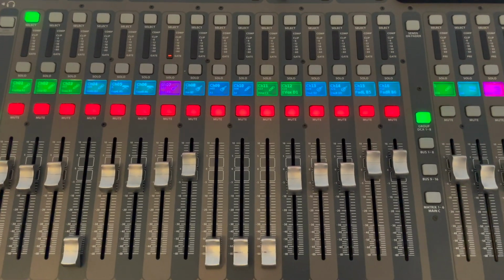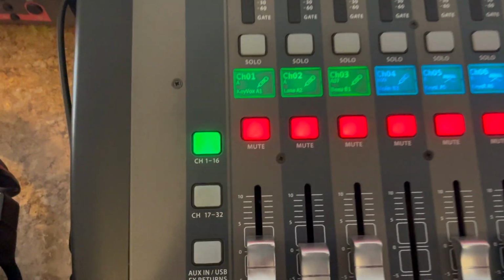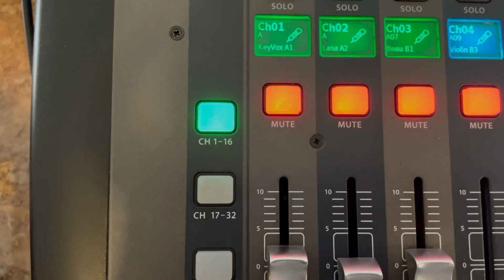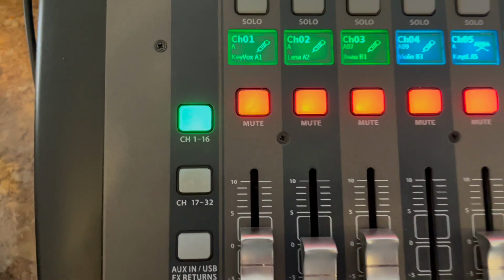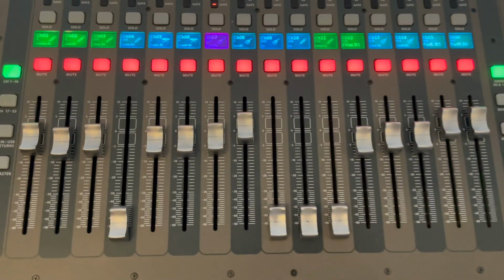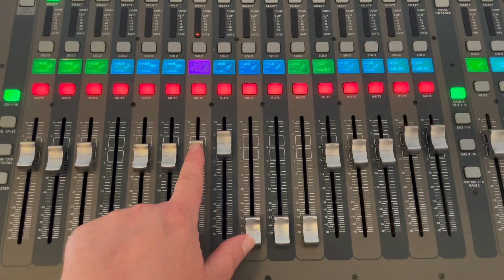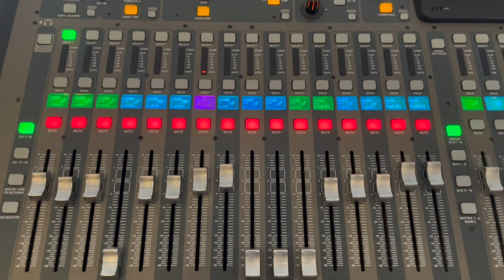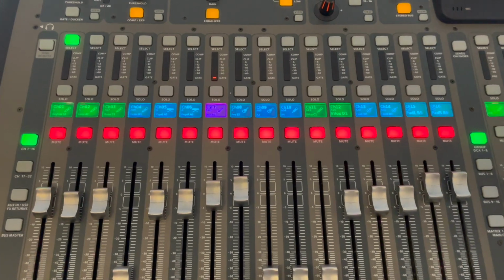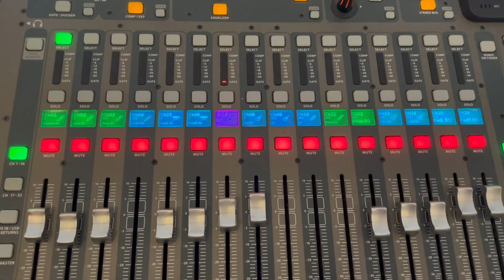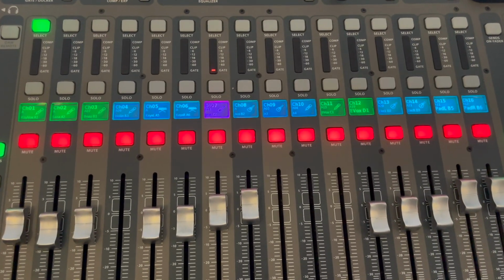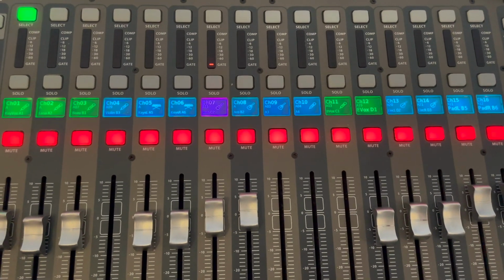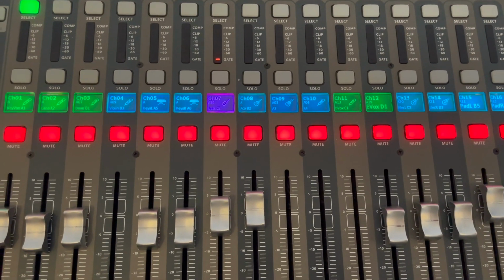One thing to make note of is we're currently accessing channels 1 through 16. That means 1 through 16 are the channels that will be affected when we manipulate the sliders, the EQ, all the things you can do from here. 1 through 16 tends to be all the vocal mics and instruments aside from drums, so probably things you aren't going to be using as frequently.